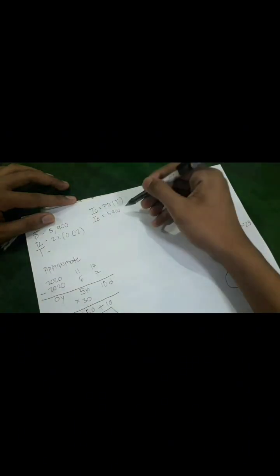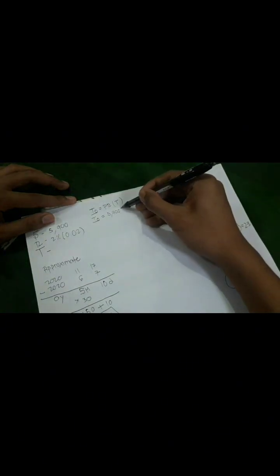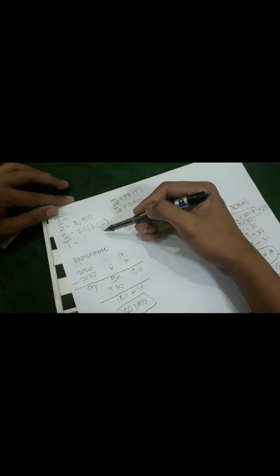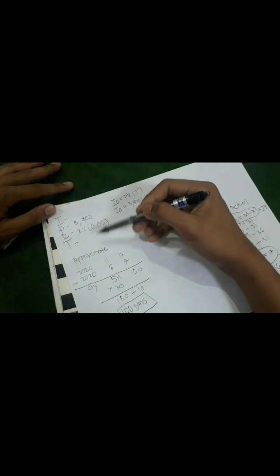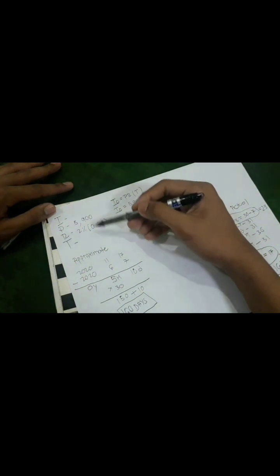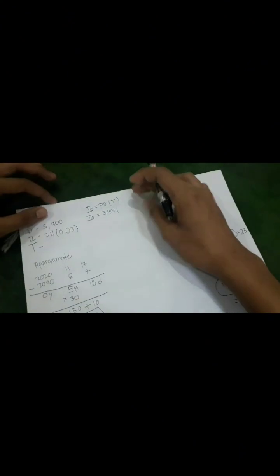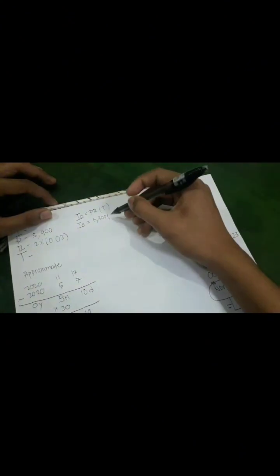We must put first the rate, which is 0.2, because we convert it already in decimal place.